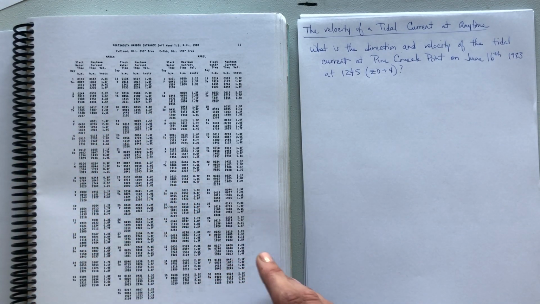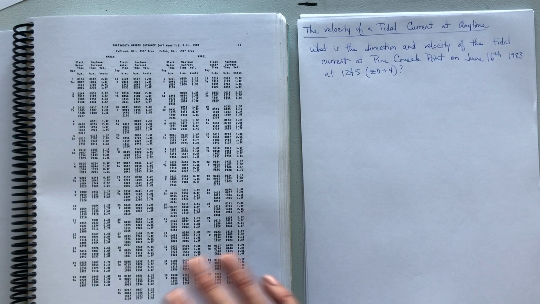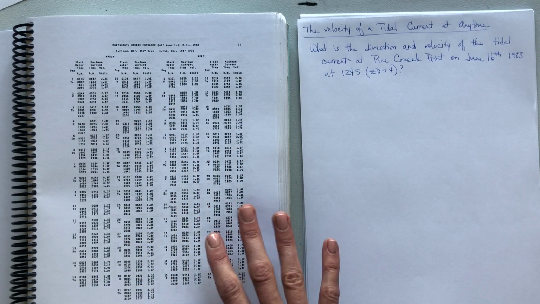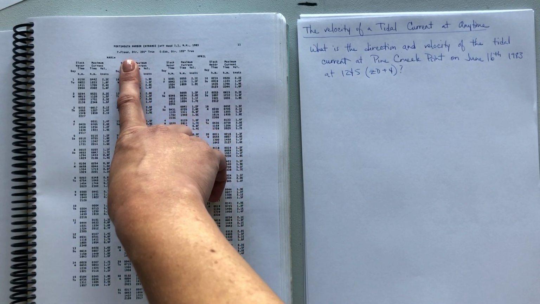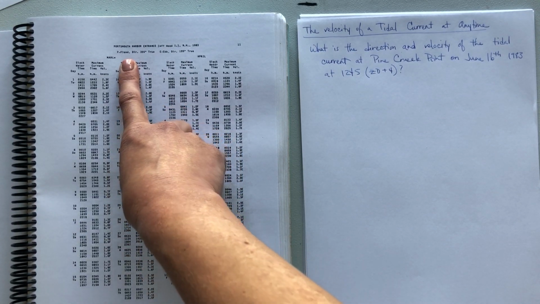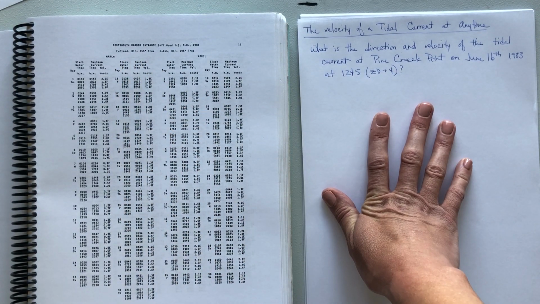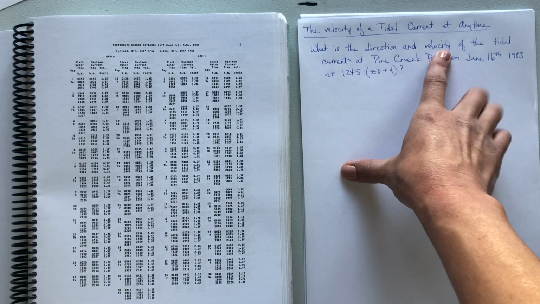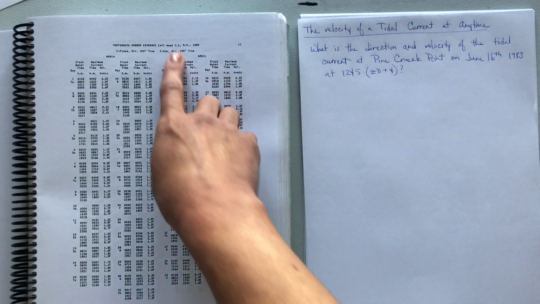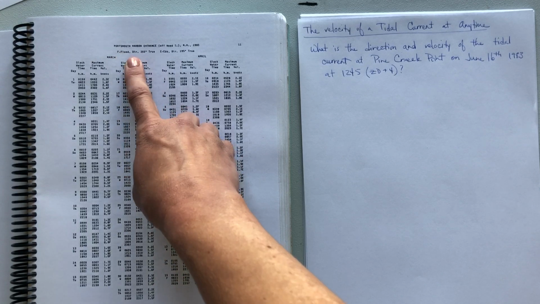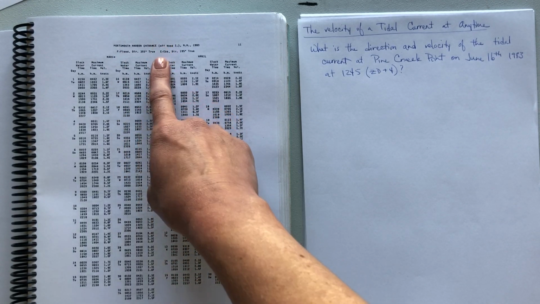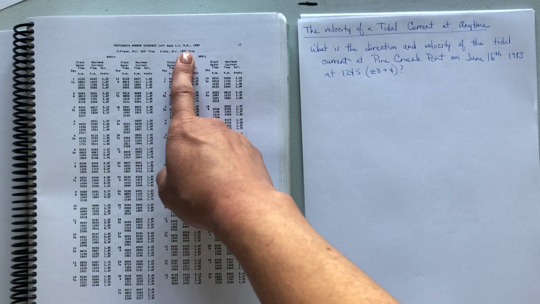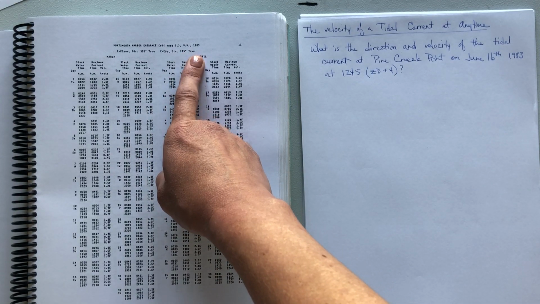I'll also point out in Table 1 that because this is a horizontal movement instead of a vertical as it was in tides, we have a direction, right? And so tidal current problems usually ask for direction and velocity. Here in Table 1, we have a direction of the flood. It's generally 355 degrees true, and a direction of the ebb, which is generally 195 degrees true.